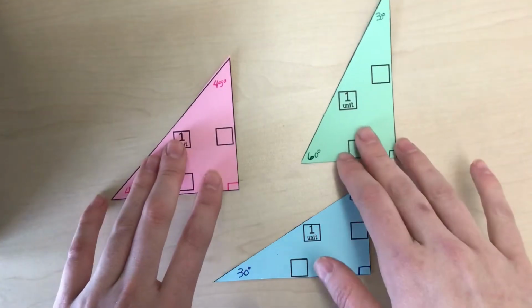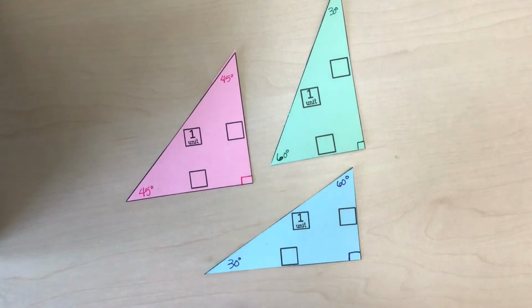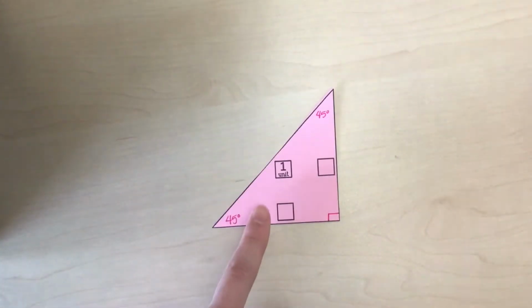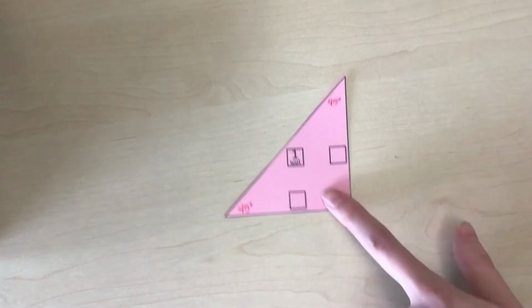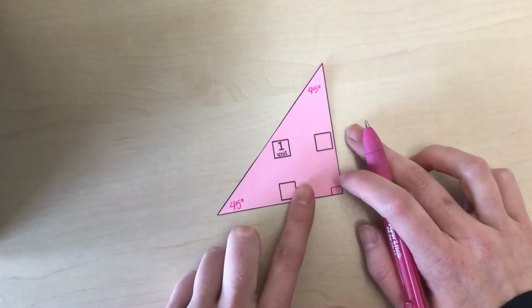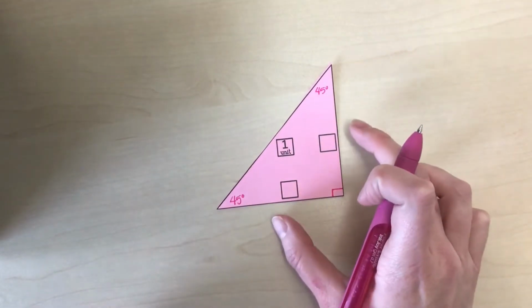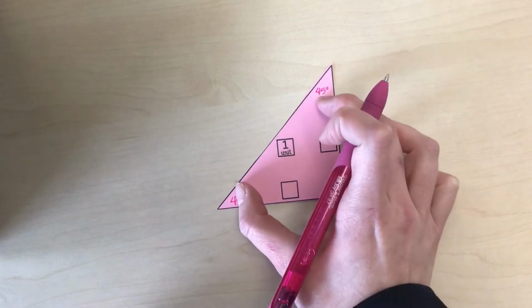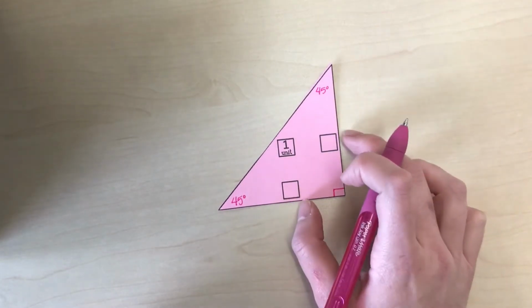Now, one thing that I want to start off with, though, is going over our different types of triangles again. So let's start off with the 45, 45, 90. We said when our hypotenuse is 1, we can find these two sides using the Pythagorean theorem because they should be the same size because their angles are the same. The sides of those triangles would be the same.